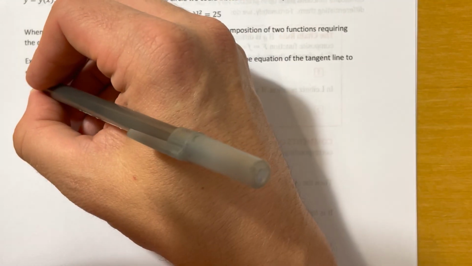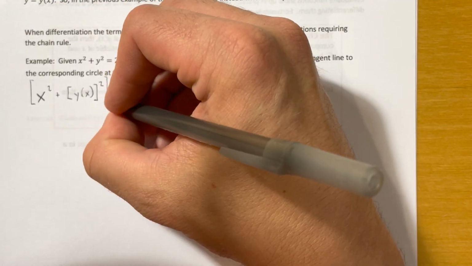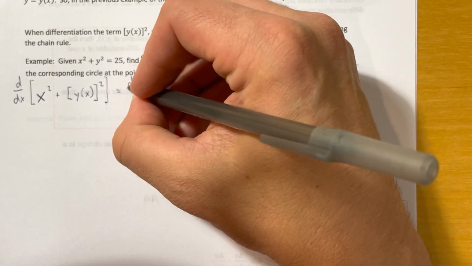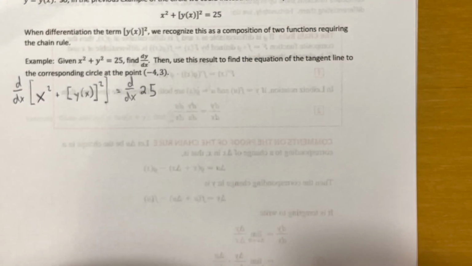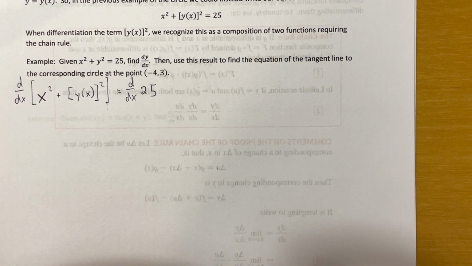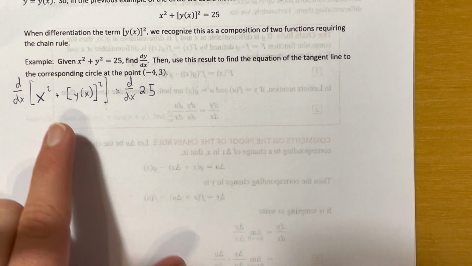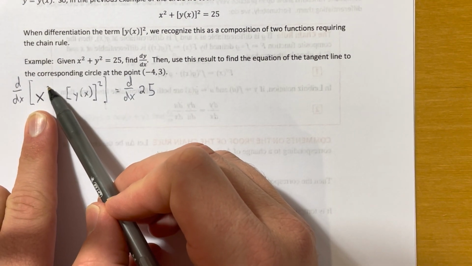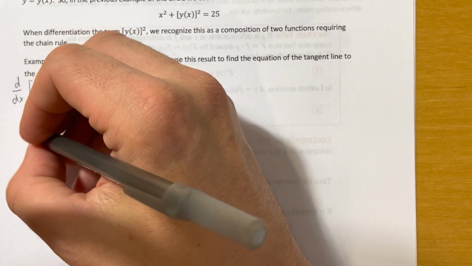Now what I'm going to do is differentiate both sides of this equation here with respect to x. So d dx, both sides. On the left-hand side, the derivative of x squared with respect to x is just 2x.